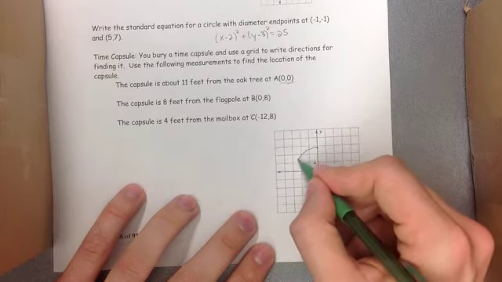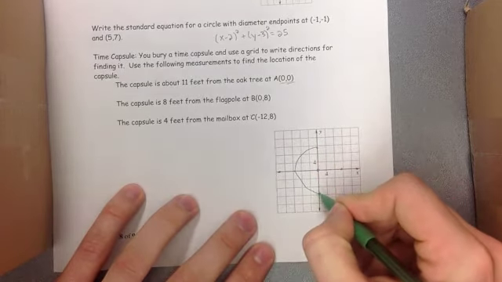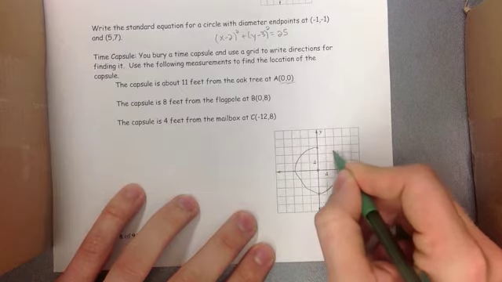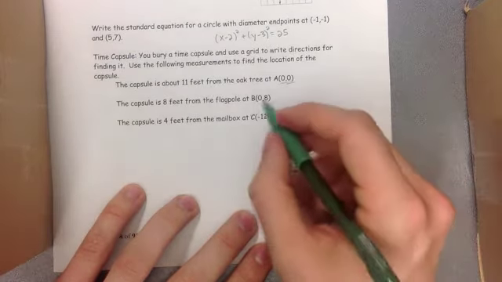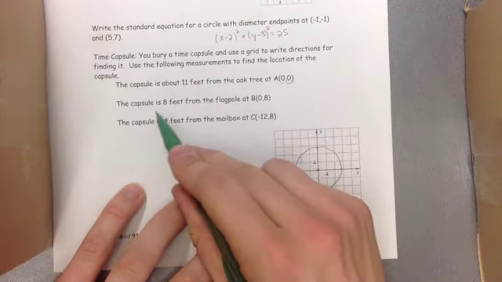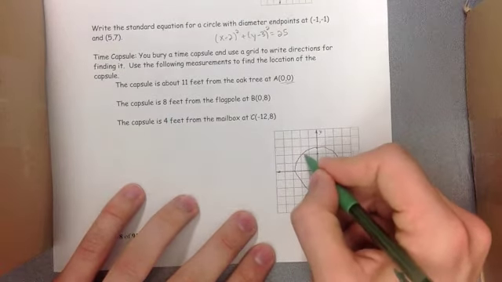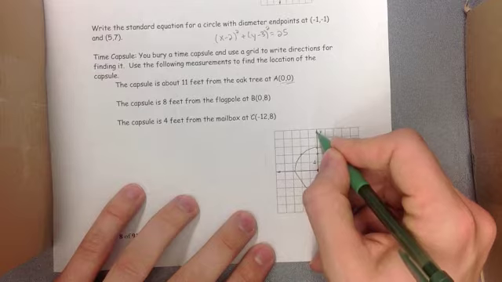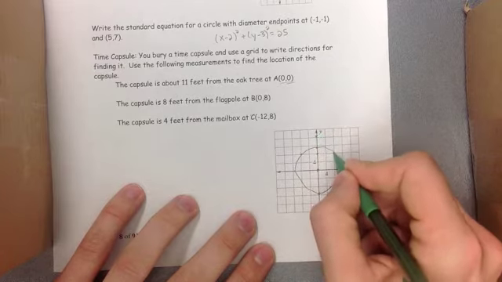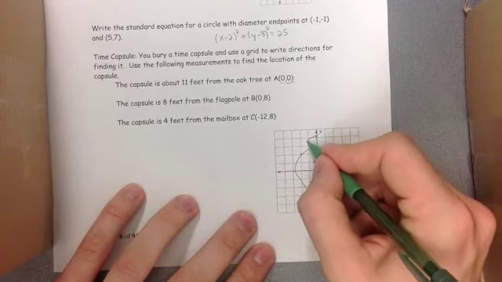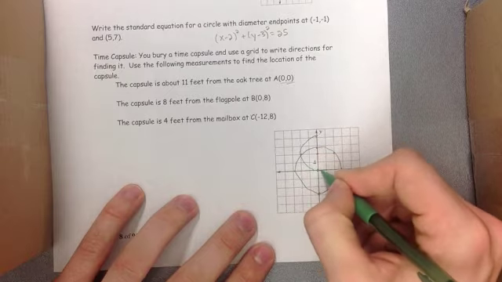So anyway, it's 11 feet away from the center at the oak tree, all right? 11 feet away from the center here. So here's a circle 11 feet away. I'm going to kind of guesstimate it first. I'm going to put the exact answer later. 8 feet away from the flagpole, which is at 0, 8. So I've got it. It's going to be 8 feet away. Here's the one at the flagpole. It's going to be 8 feet away from there.